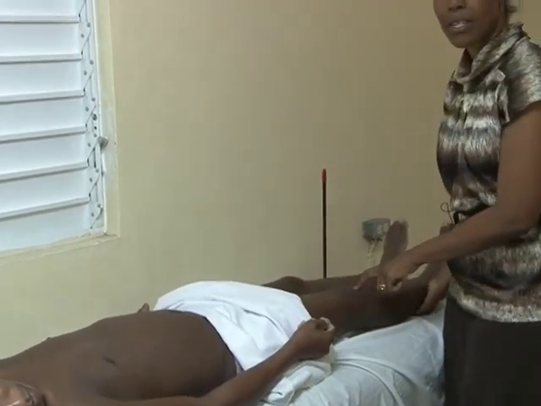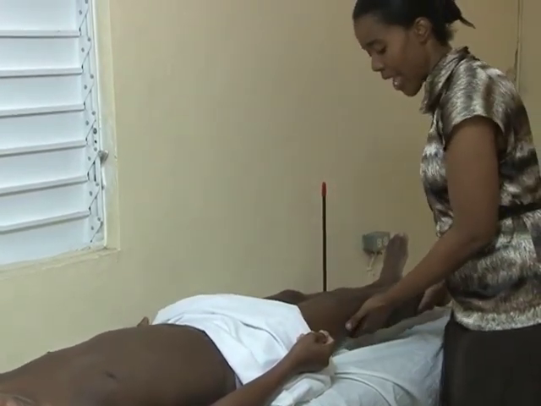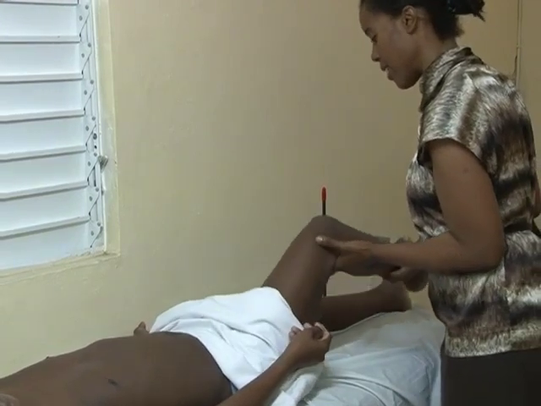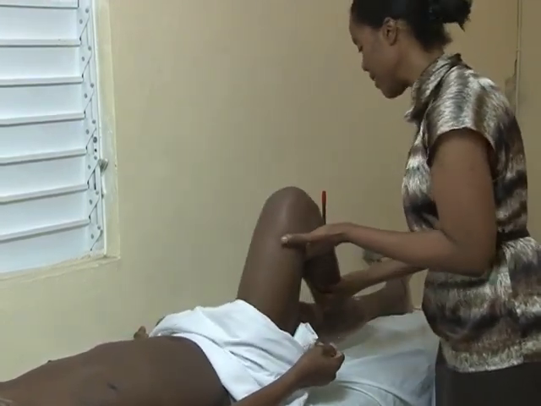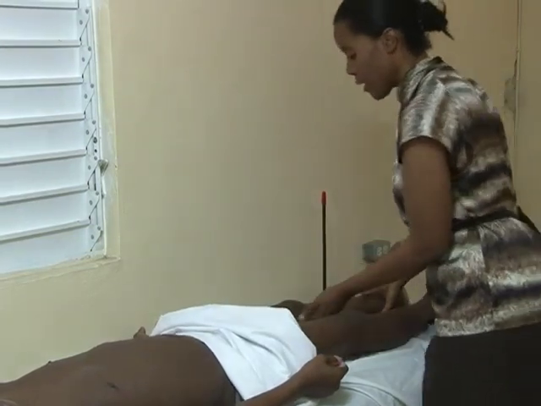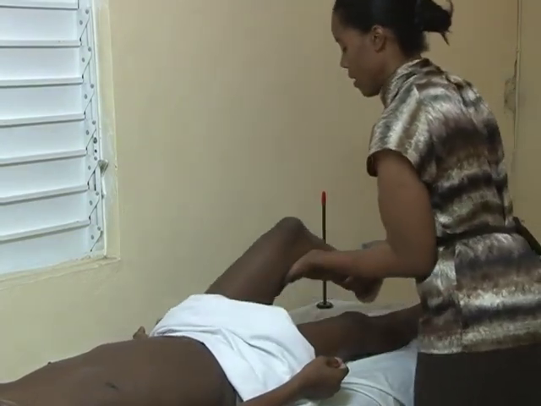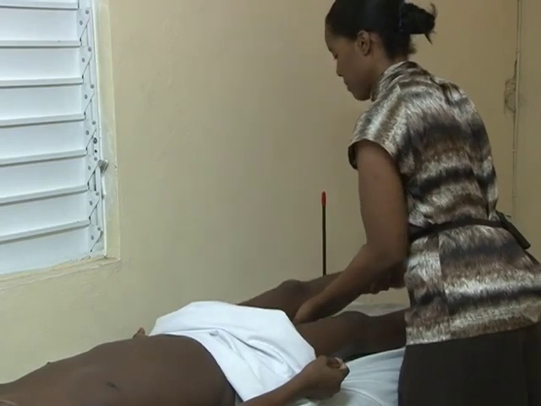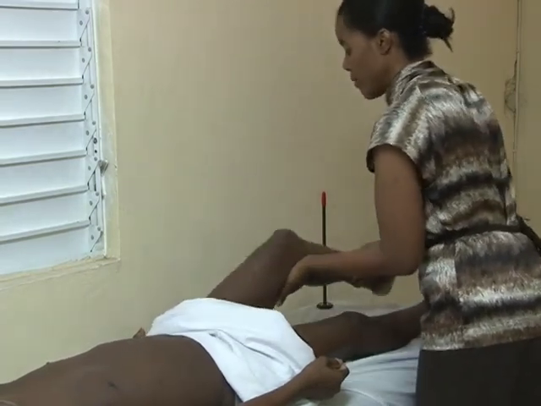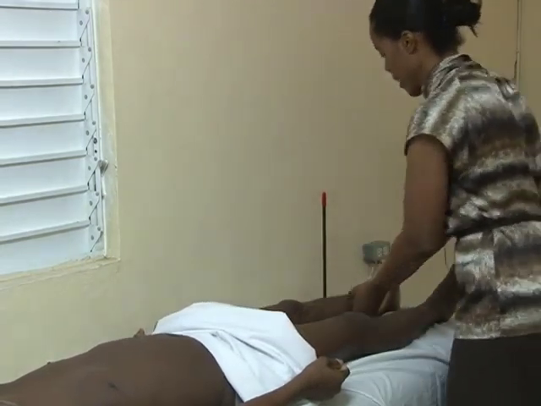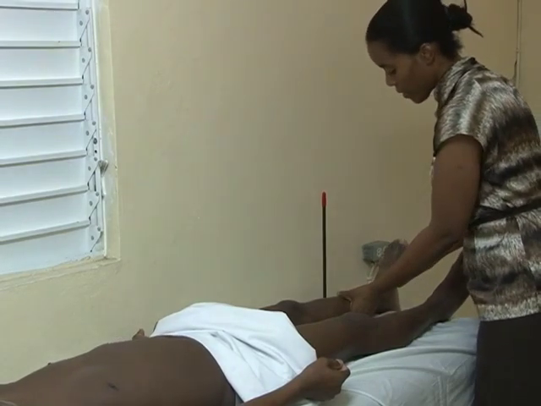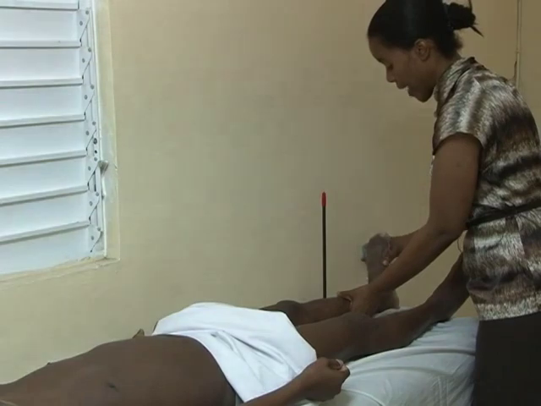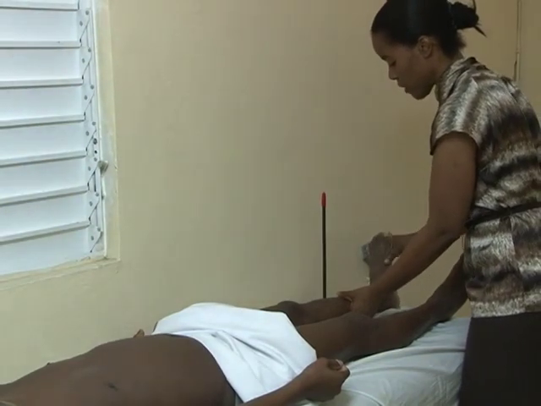At the ipsilateral knee, flexion and extension. Bend your knee. Let me bend your knee. Flexion and extension. We then go to the contralateral knee, flexion and extension. And we're noting whether the tone is normal, reduced, or increased. At the ankle, again, flexion and extension.